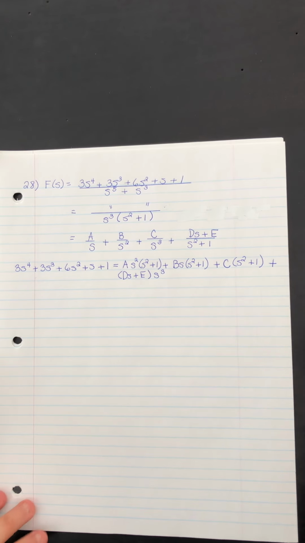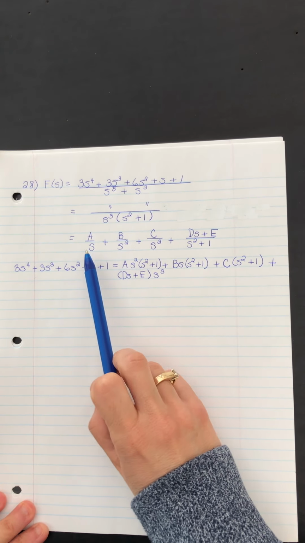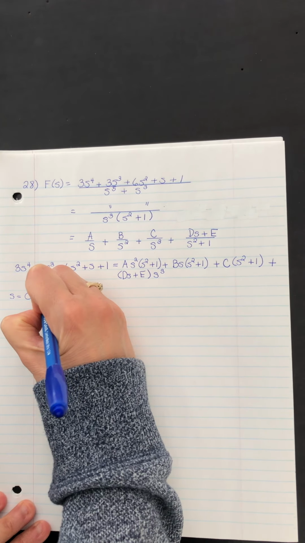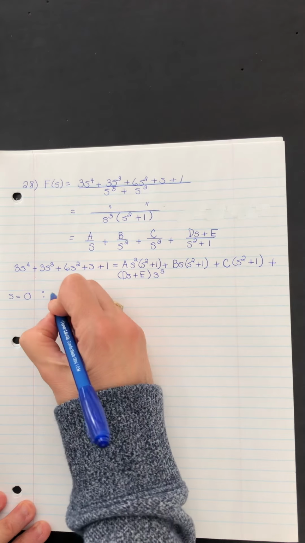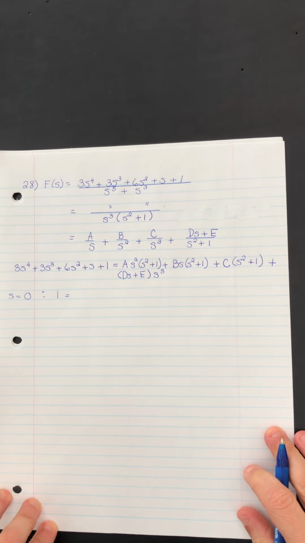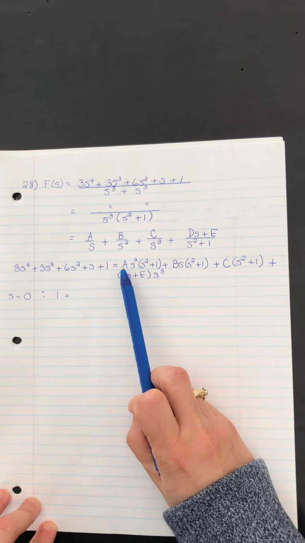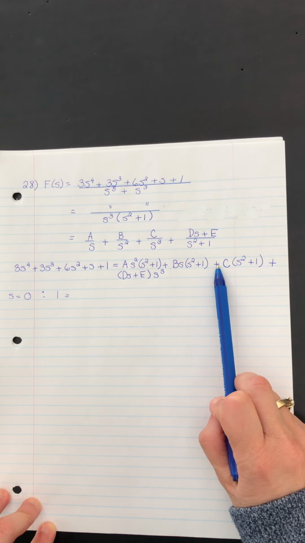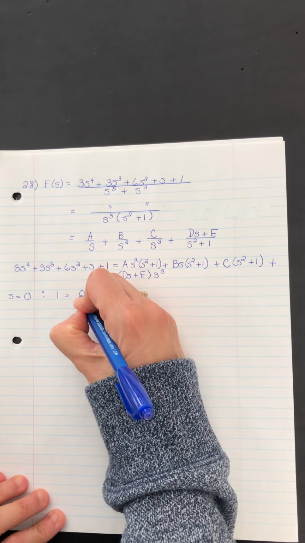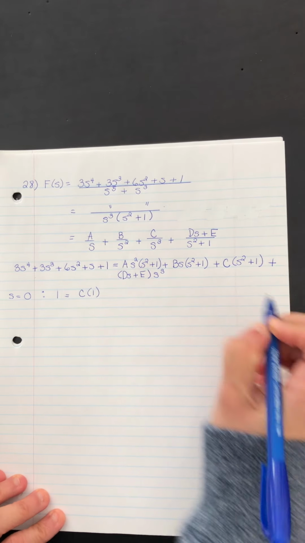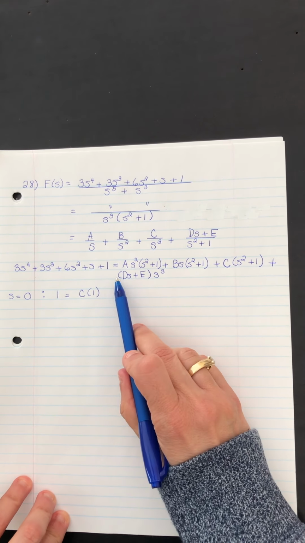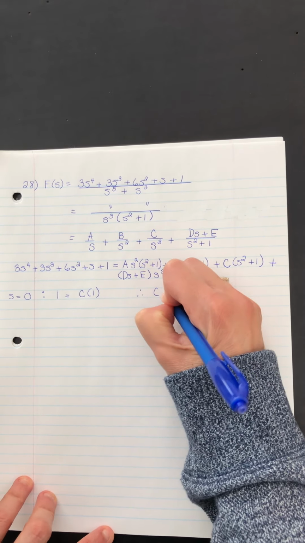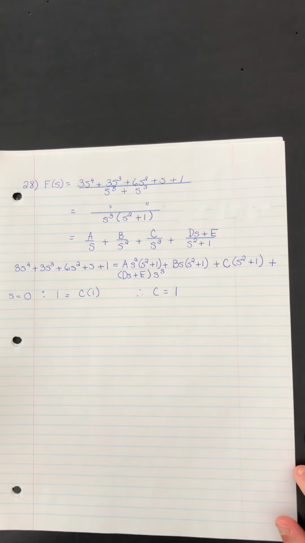Okay, are there any roots? The only root is s equals 0. So start with that. Substitute s equals 0 in the left side, and you'll get 1. Substitute s equals 0 on the right side, and you're going to get 0 plus 0 plus c times 1 plus 0. Okay, so we can determine immediately that c is 1. So that's nice, that's helpful.